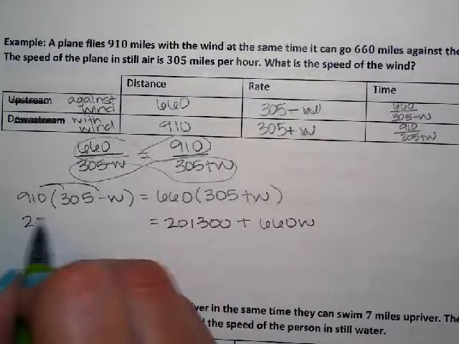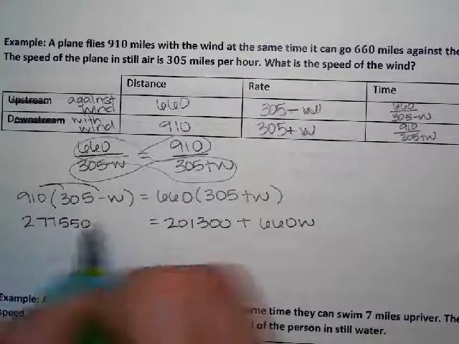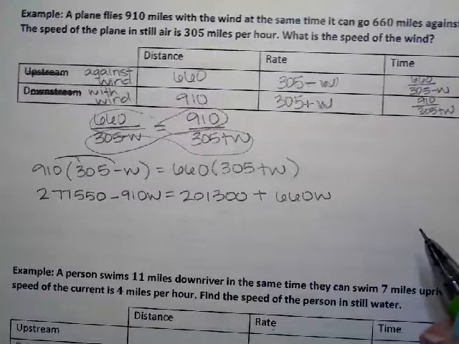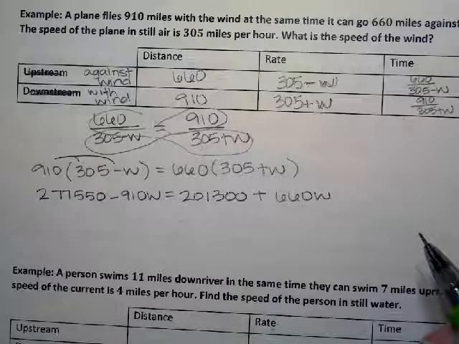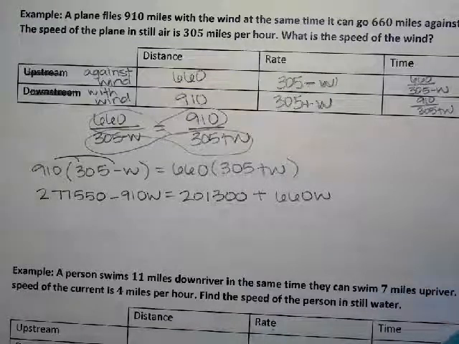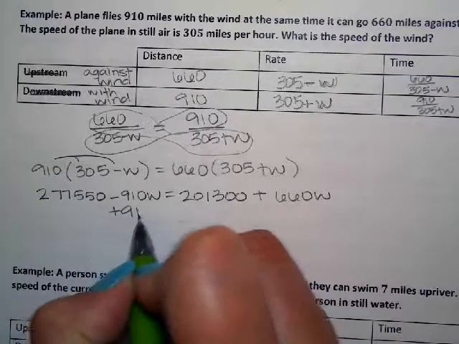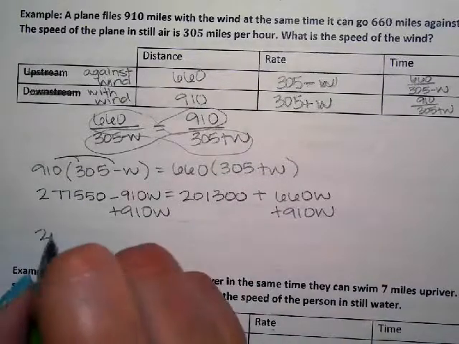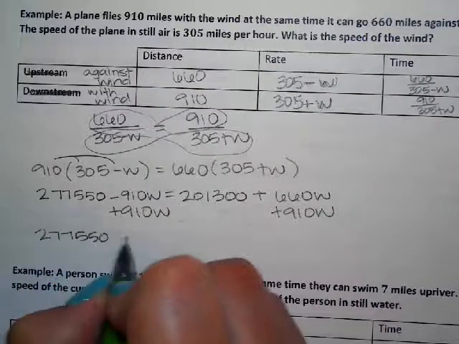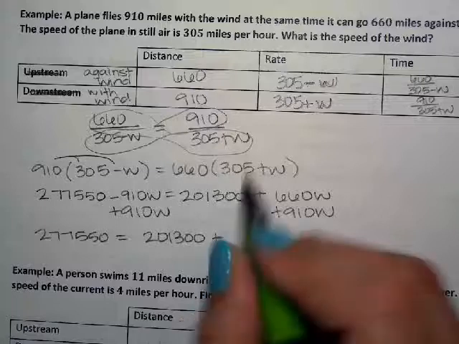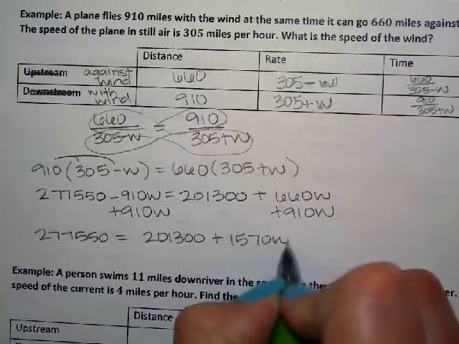Okay, minus 910 W. And then what should we do? Okay, so I can add the 910 W. I can move this over.